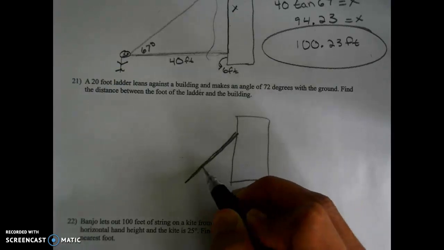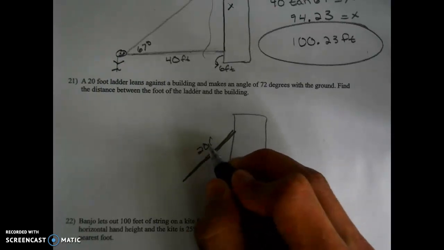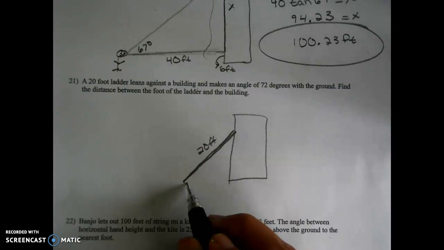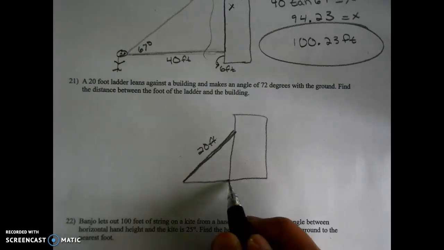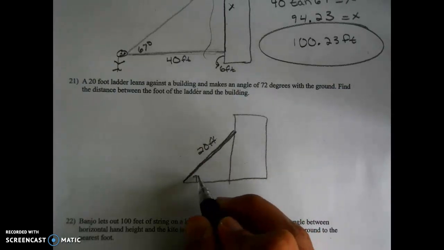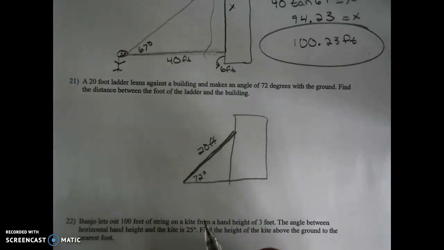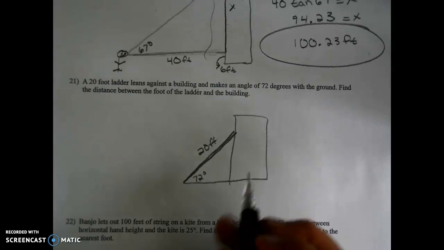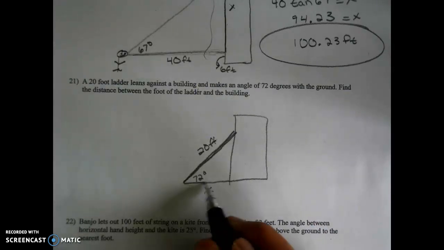We know this is 20 feet. The angle that it makes with the ground is 72 degrees. And we want to find the distance between the foot of the ladder and the building. So we want to find this distance right here.